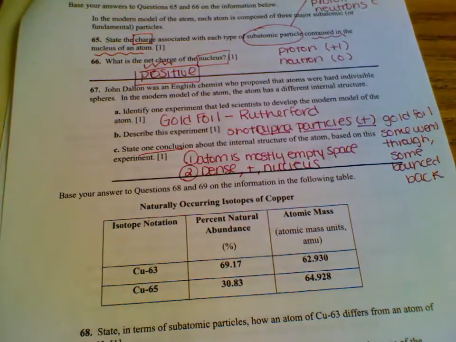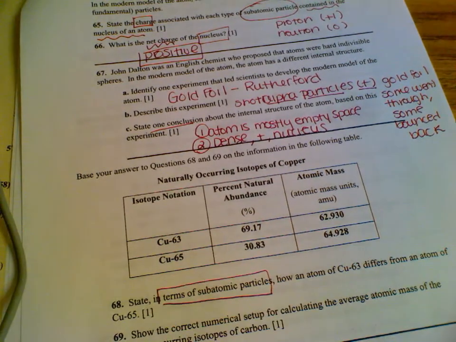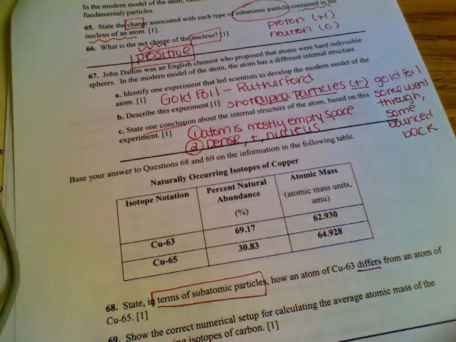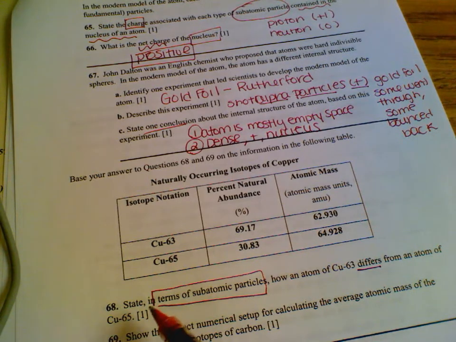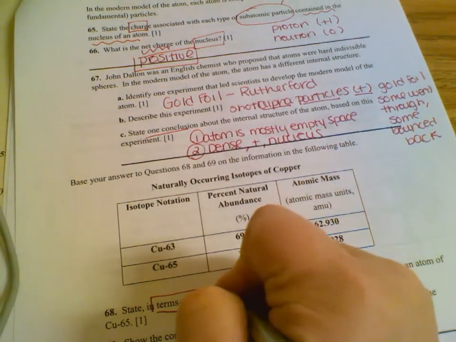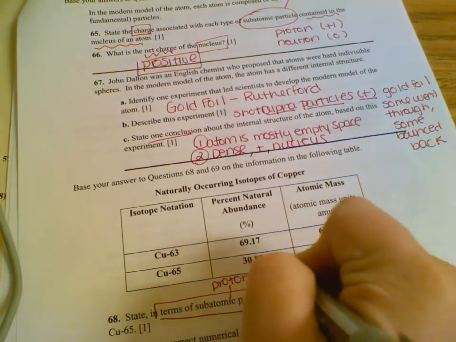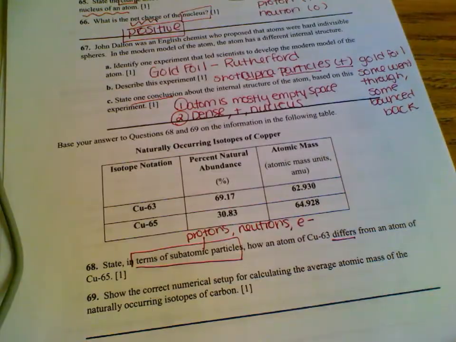68 says state in terms of subatomic particles how an atom of Cu63 differs from an atom of Cu65. Well, we just said they had a different mass, but that is not subatomic particles. Remember, subatomic particles, I need to say protons, neutrons, or electrons. And what is different if my mass, my protons will not change. Copper will always, always, always have 29 protons because that is its atomic number.